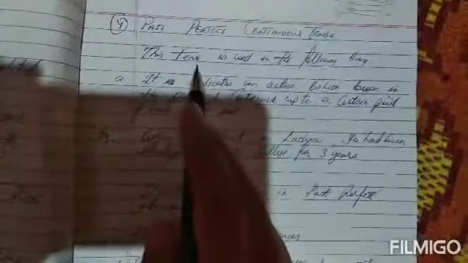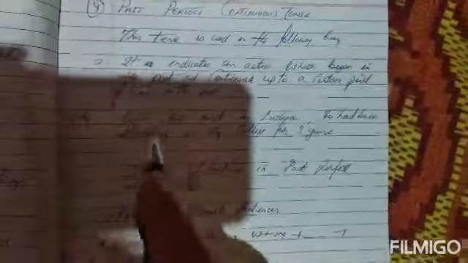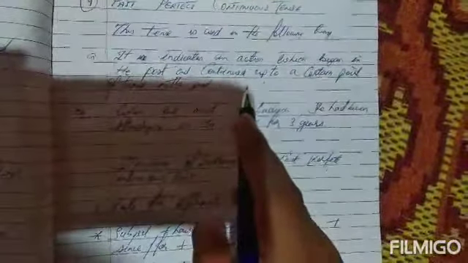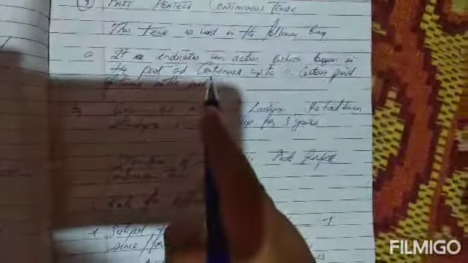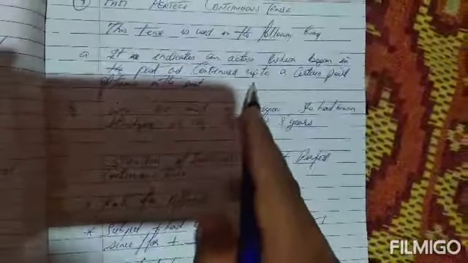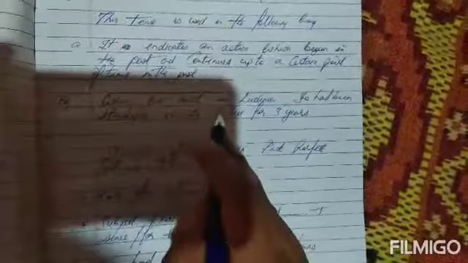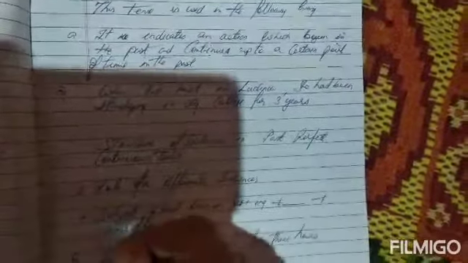Now, the last one is past perfect continuous tense. Past perfect continuous tense is used to indicate an action which began in the past and continued up to a certain period of time in the past. Now, for example, when we met in Lucknow, she had been studying in City College for 3 years.